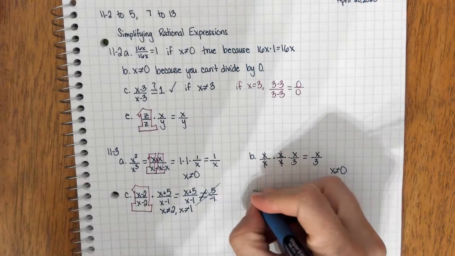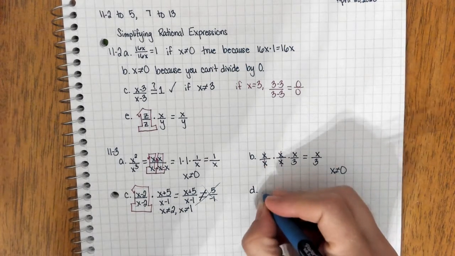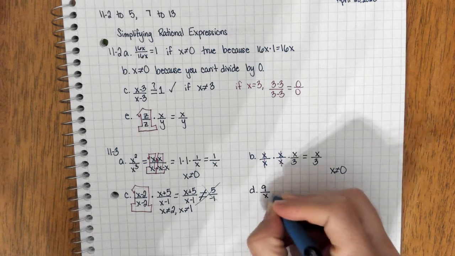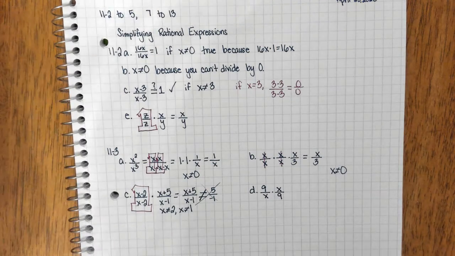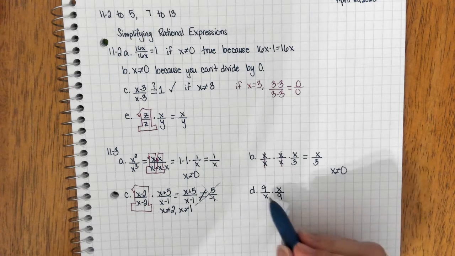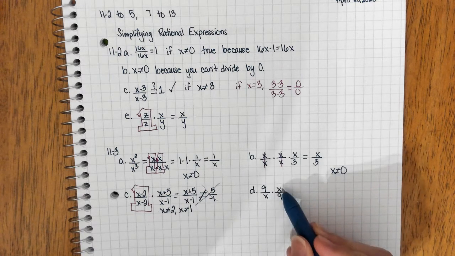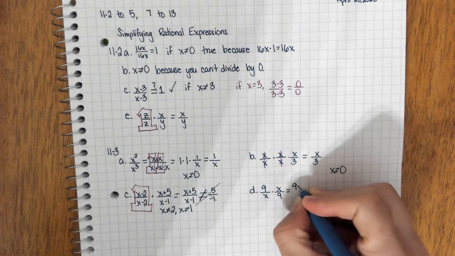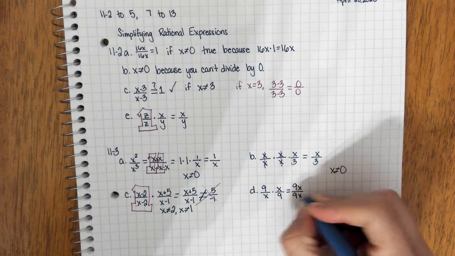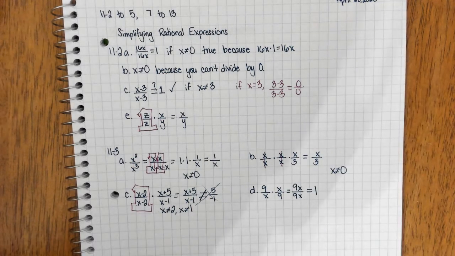Let's see, part D. We have 9 divided by x times x over 9. So remember, to multiply fractions, you multiply straight across. Numerator times numerator, denominator times denominator. So this is 9x divided by 9x, which is just 1.